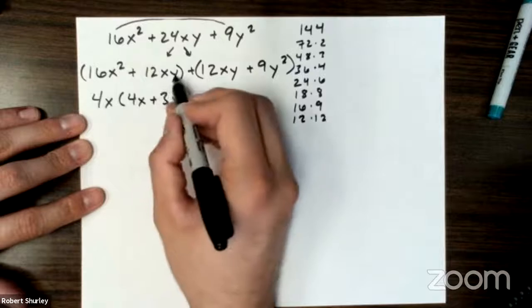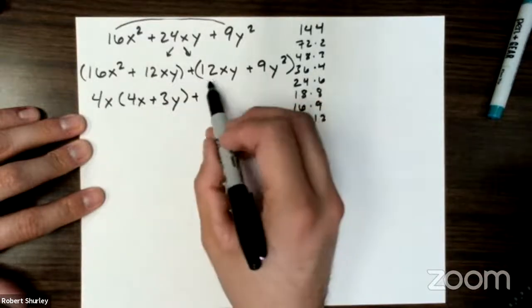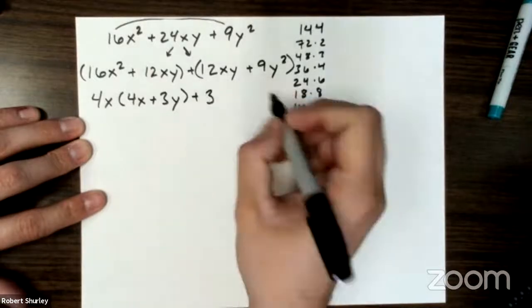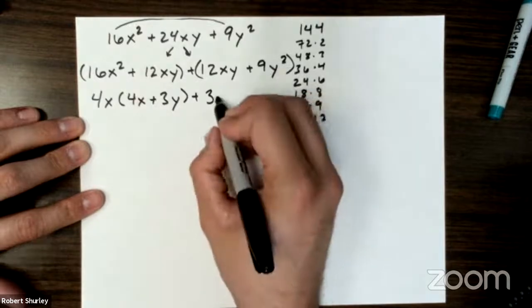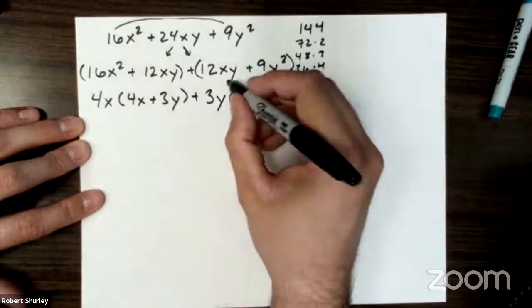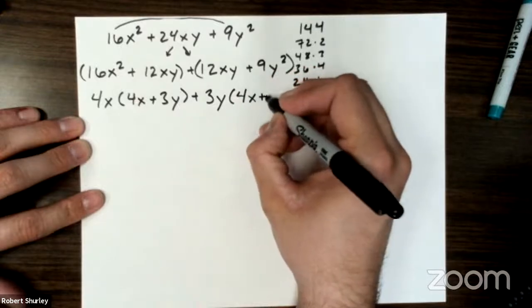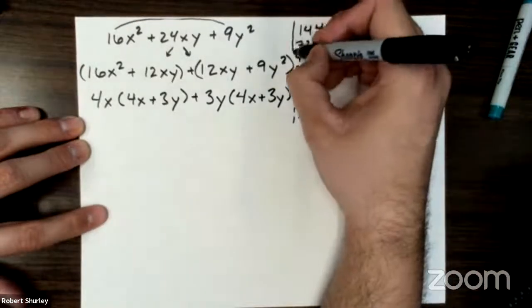I factored the x out, but I'm left with a y. The second term, 12 and 9, I can factor 3 out. I can't factor an x out because the y squared doesn't have an x, but I can factor a y out. And I'm left with 4x plus 3y. I got that a little close there, didn't I?